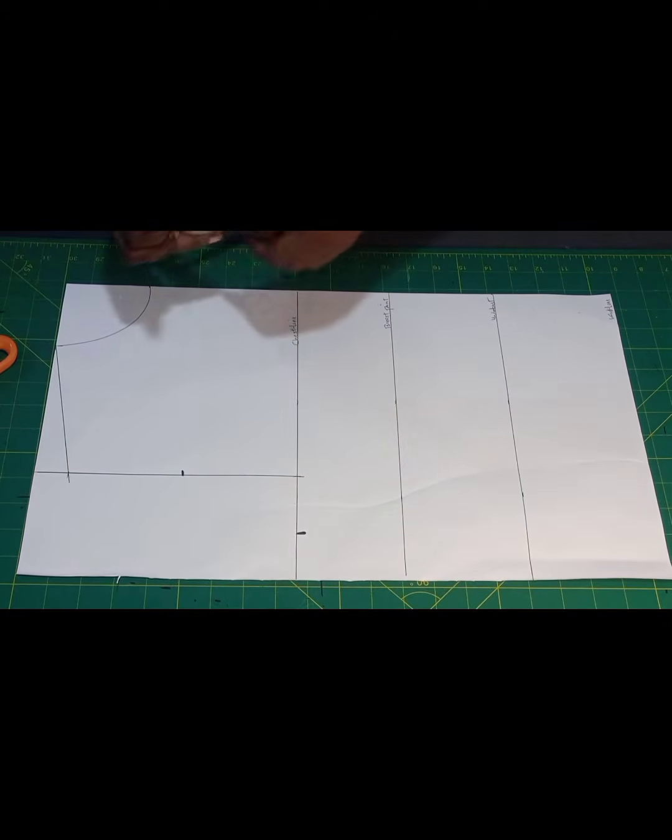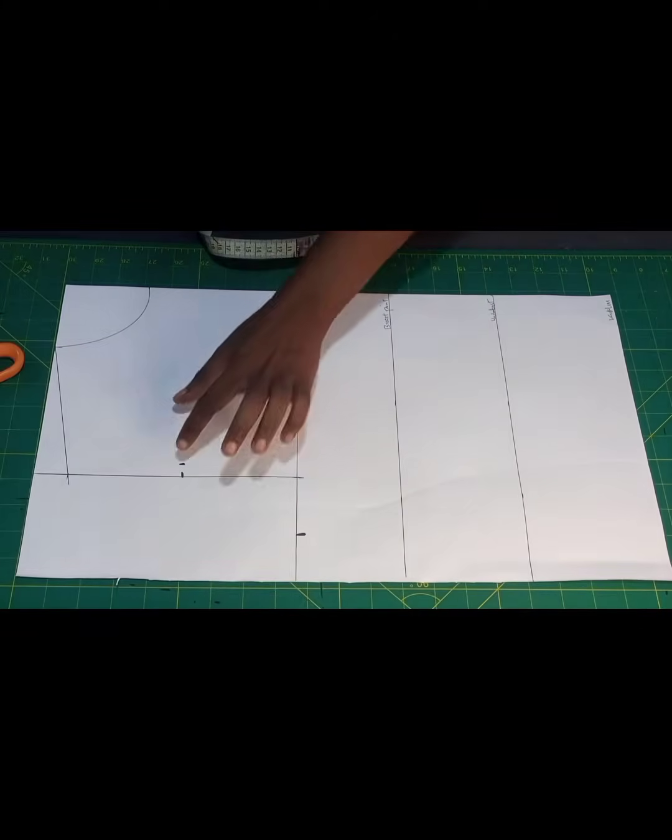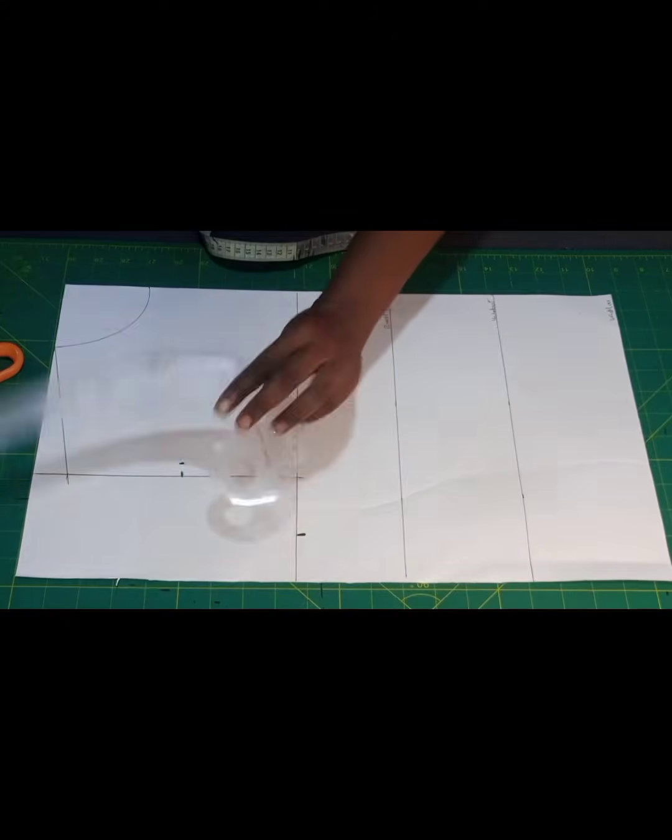Then you mark the midpoint. Then from here, just come in by ½ inch. Then you connect from here to here, from here to here. So let's do that.